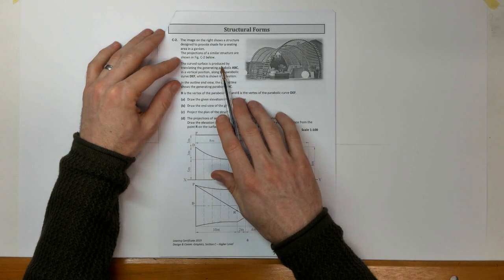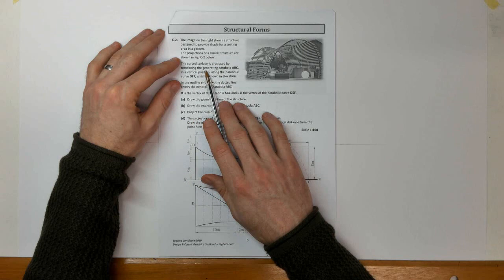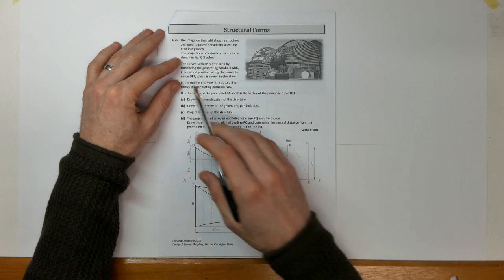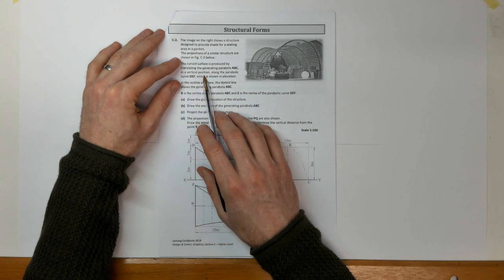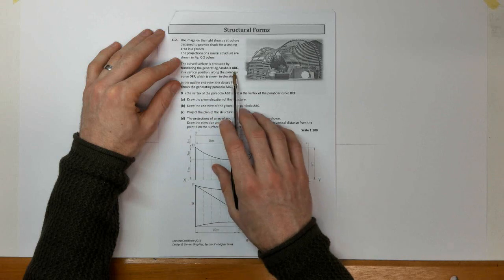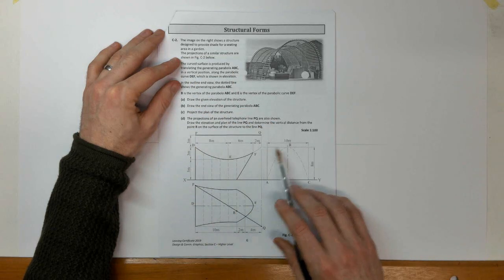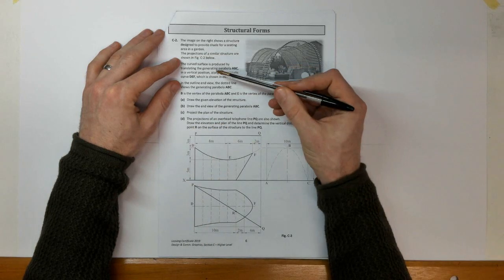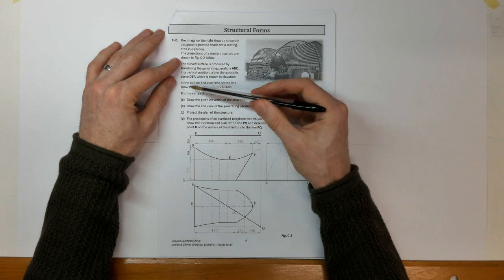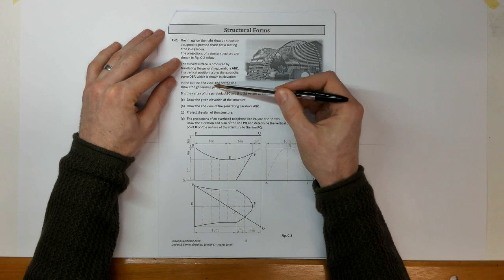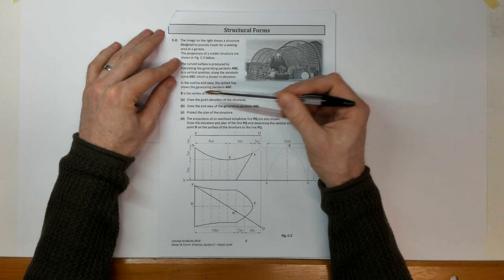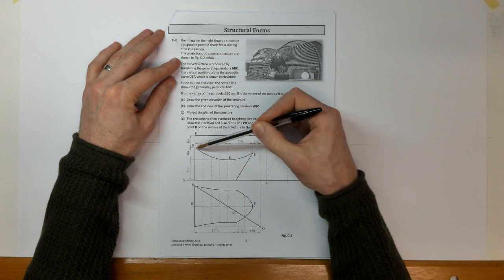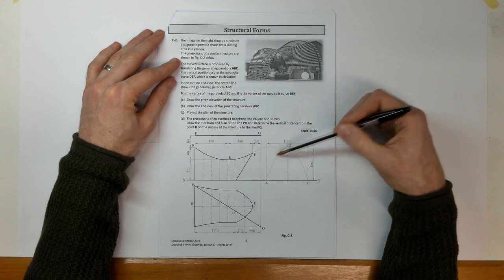The curved surface is produced by translating the generating parabola ABC in a vertical position along the parabolic curve DEF. So here's another parabola, so it's translating that parabola along this one. In the outline view, the dotted line shows the generating parabola ABC. B is a vertex of the parabola ABC and E is a vertex of the parabola DEF. So here's our vertex for this one and here's our vertex for this one.